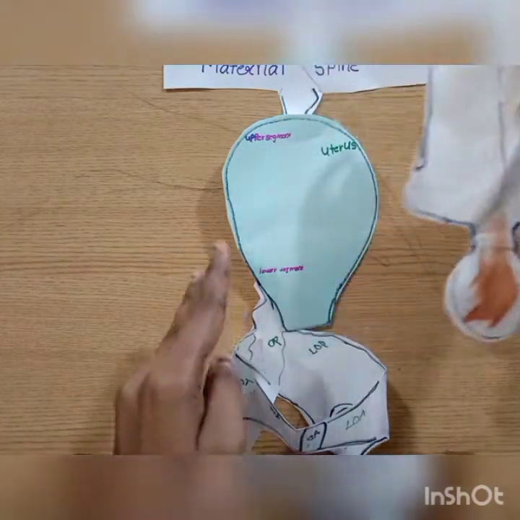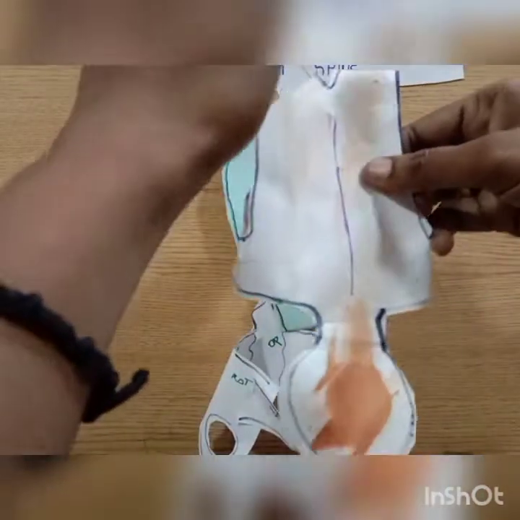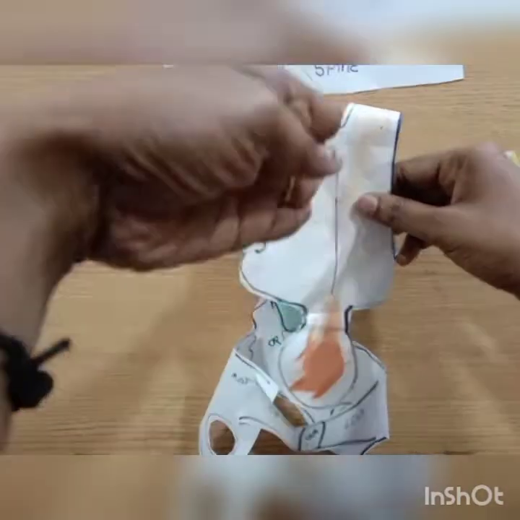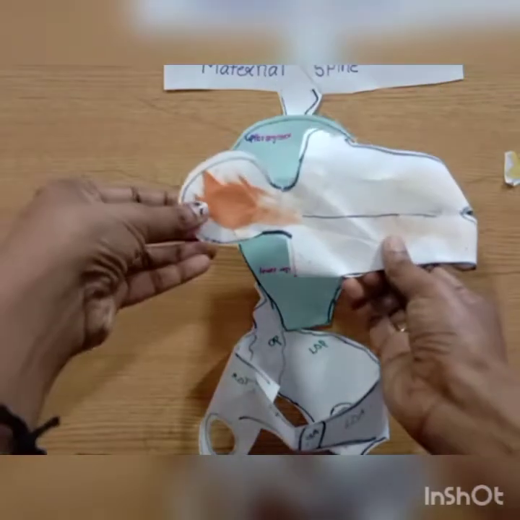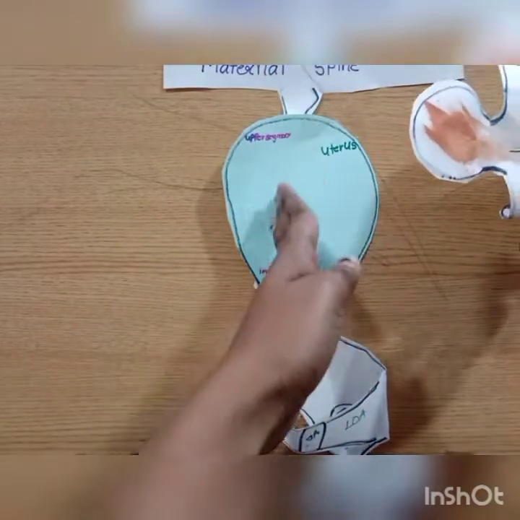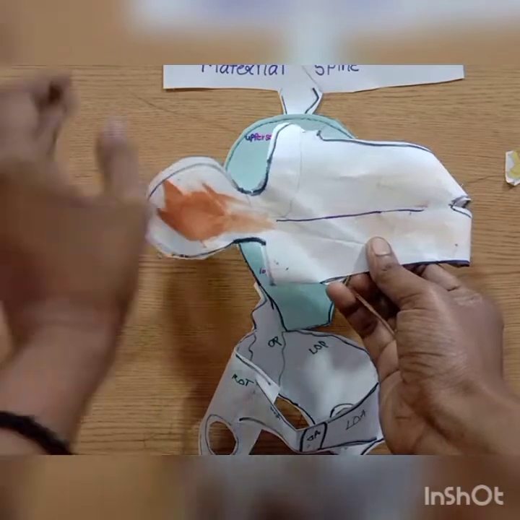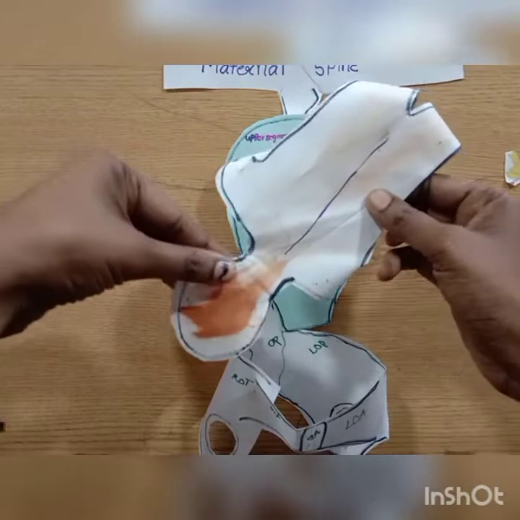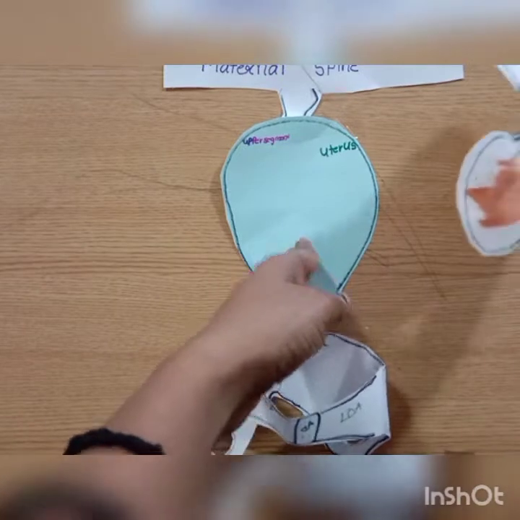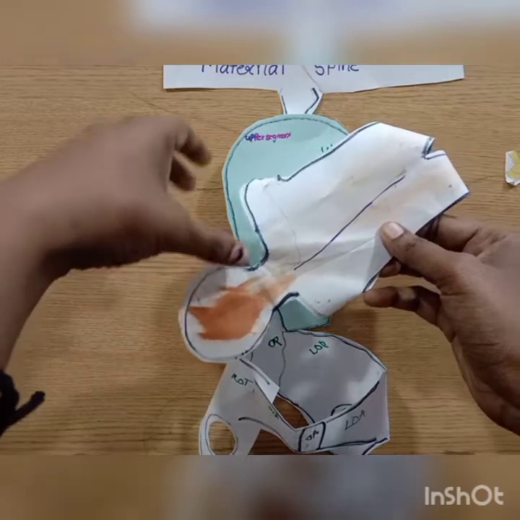First, longitudinal lie means the maternal spine and centralized uterus are in a longitudinal position, and the fetus long axis is also in a longitudinal position. Next, the transverse lie means the maternal spine and centralized uterus are in the same position, but the long axis of the fetus is in a transverse position. Next is the oblique lie. The maternal spine and uterus are in a centralized position, and the fetus long axis is in an oblique position. So this is about the lie.